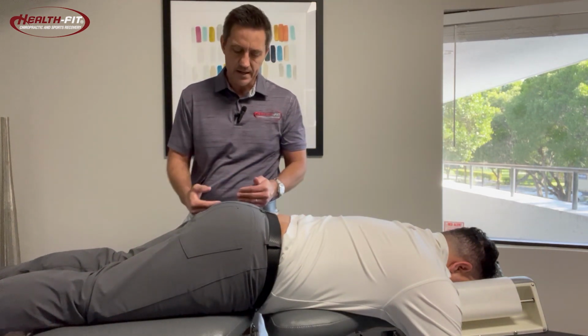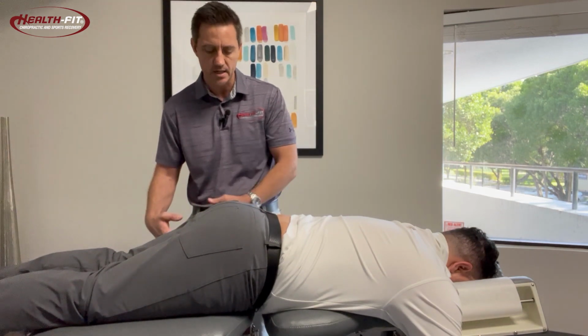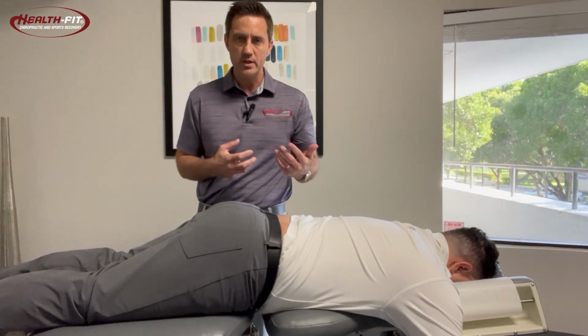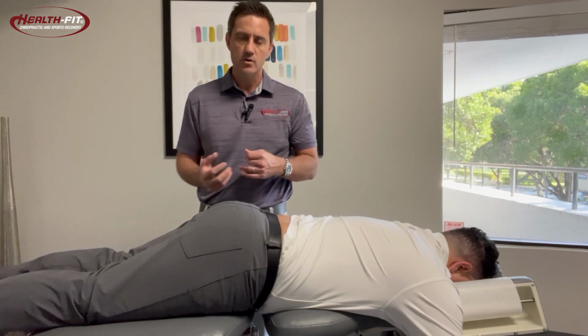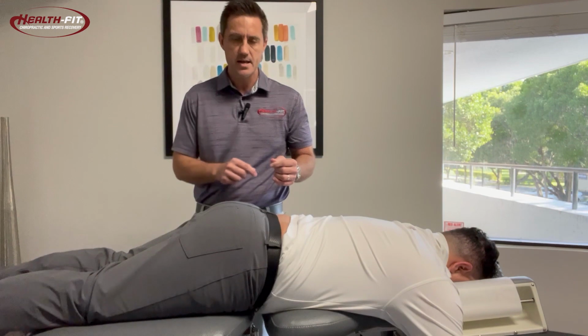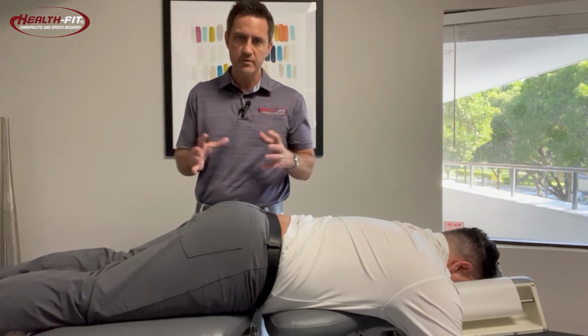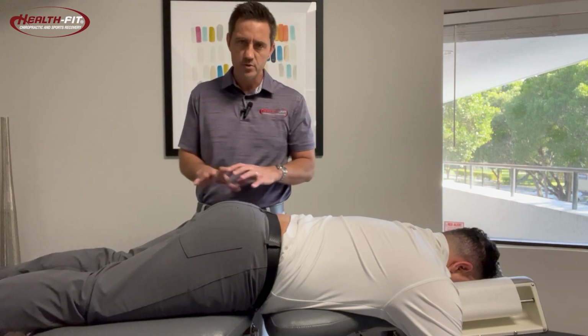And then you could even have referred pain. So sometimes you might have pain coming down the hip here, side of the leg. There's a difference between radiating pain and referred pain. Radiating is where it's going to shoot down that leg. It's going to kind of trace down a particular line, kind of disc herniation, things like that we think of. A referred pain is coming from a trigger point. And it's a little more diffuse in nature.